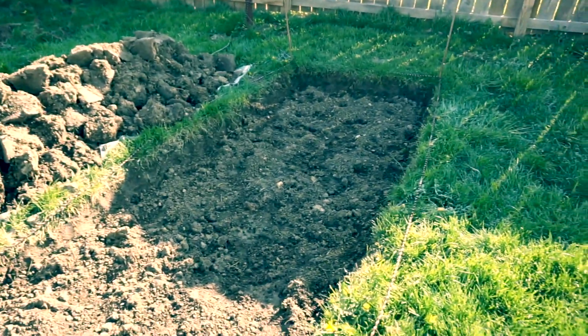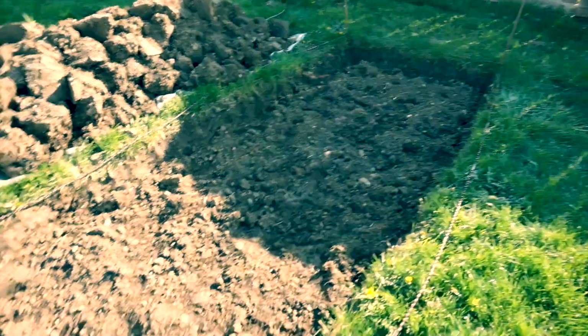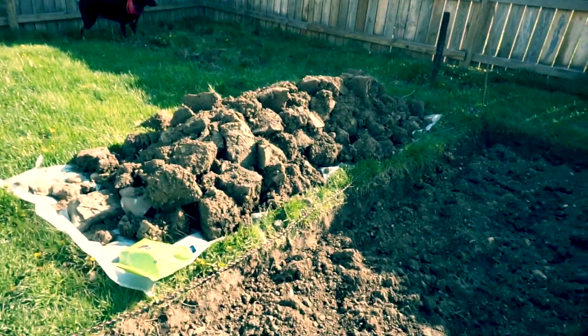It's not gonna be done today. I might not even finish it till I get a couple other checks done. But I don't know. Look, I made progress. I dug out 6 inches. Look at all that dirt. That's a lot of dirt.